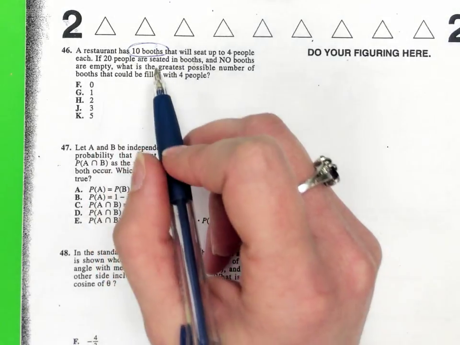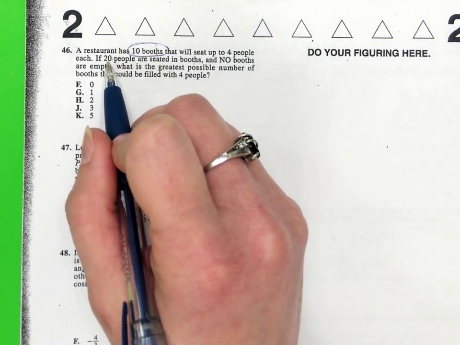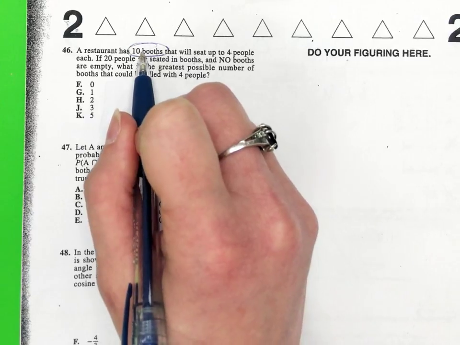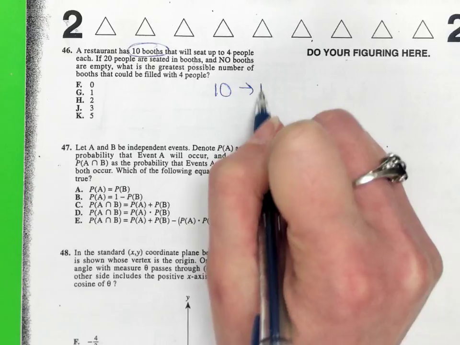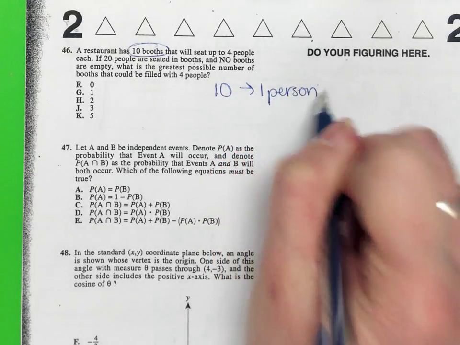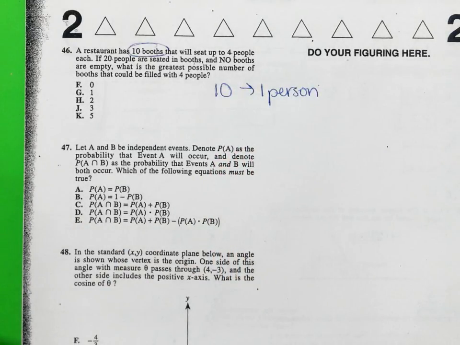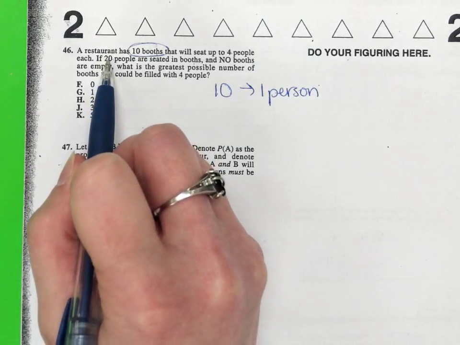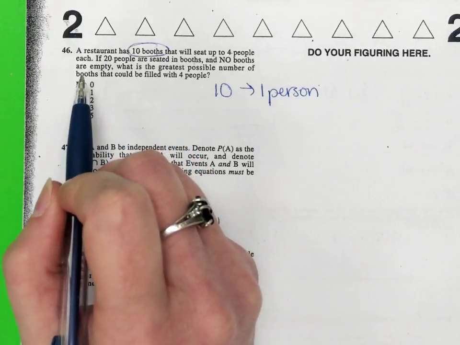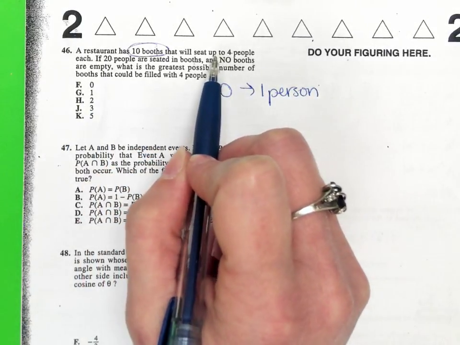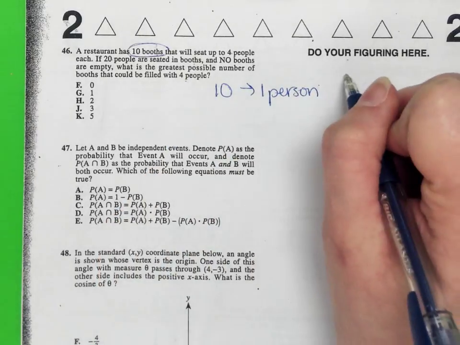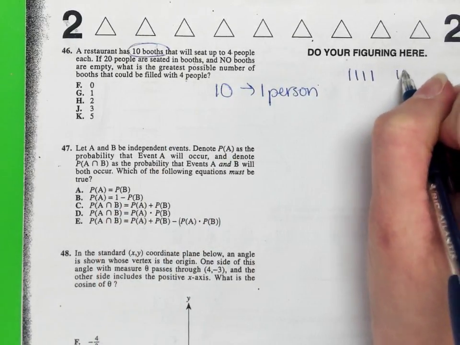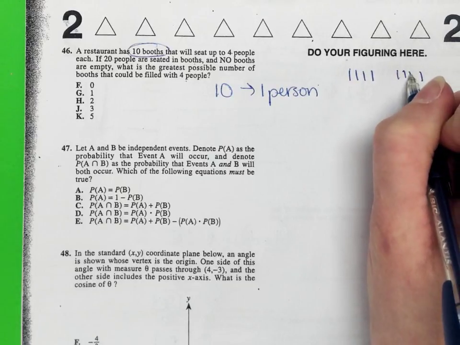Okay, well, if they're all seated, guys, here we go. If there's at least one person in each booth, how many people is that? 10. That's at least 10 people, right? That's one person each. How many people does that leave me left over with? You have 10 people left, right? Okay, so we got to split them into, what is the greatest number of booths that can be filled with 4 people? So you have 4 people here, 4 people here. Let's see, that's 8.